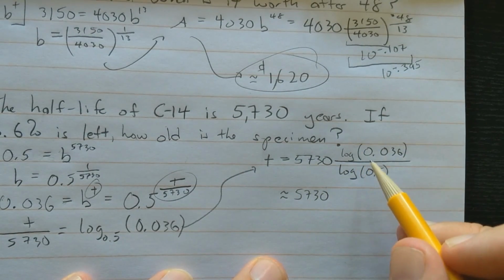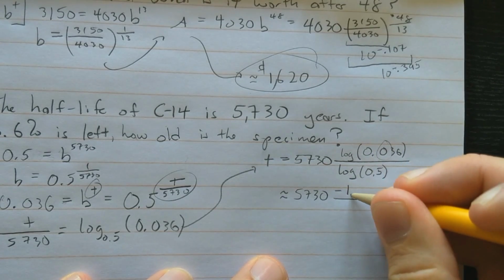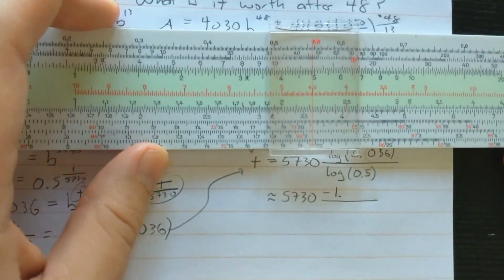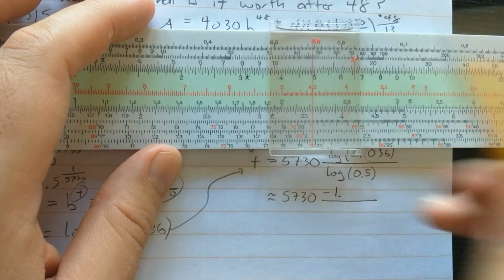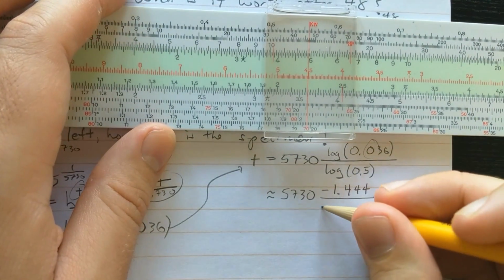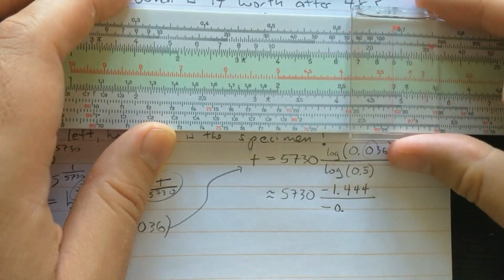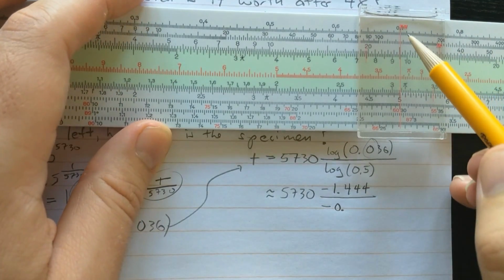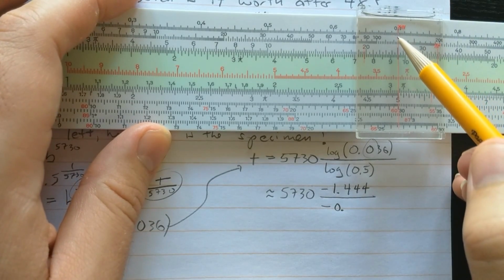Okay, first we need log of 0.036. Again, I see this 1 0 here, so this is going to be negative 1 point something. And let's see, here's 3, 6, and looking at the log, I read backwards, so 4, 4, 4. For log of 0.5, it's again negative. There's no 0 there. And I need the 5. Okay, so I see that that's 0.7, so I'm going to read that as 0.301.